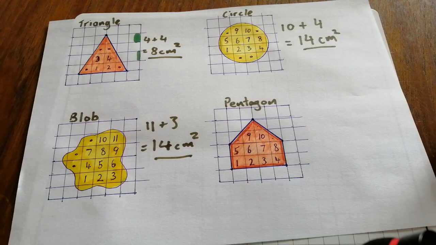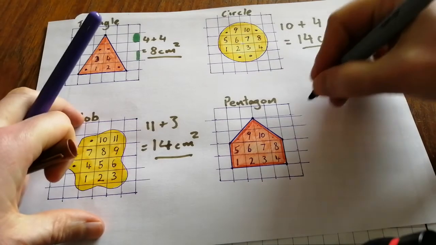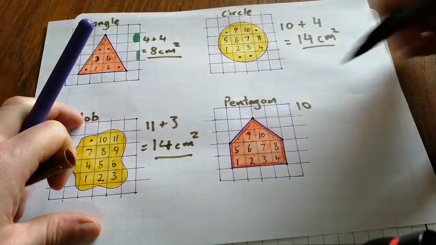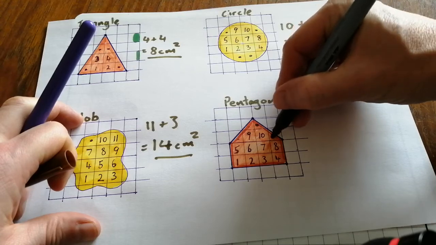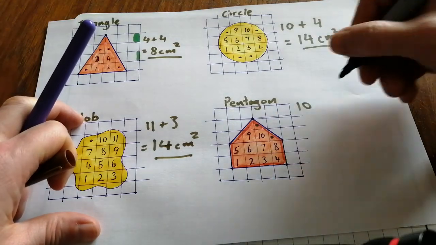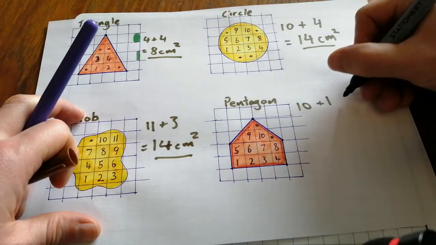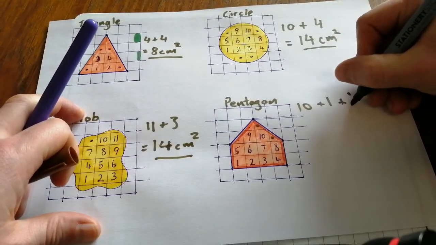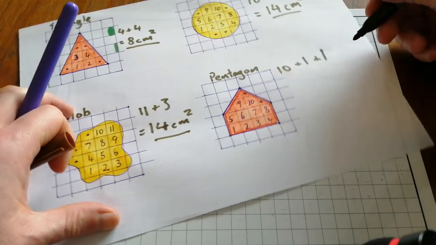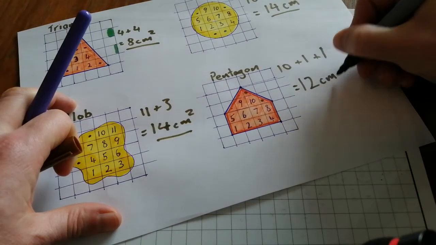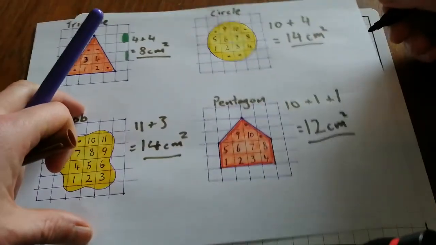So that means we've definitely got 10 full ones, and then these 2 are a half. If we add these 2 halves together, that's 1. So 10 plus 1, but we've got these 2 halves as well, so that's plus another 1. So 10 plus 1 plus 1 equals 12 centimetres squared.